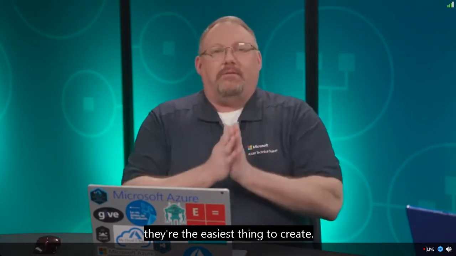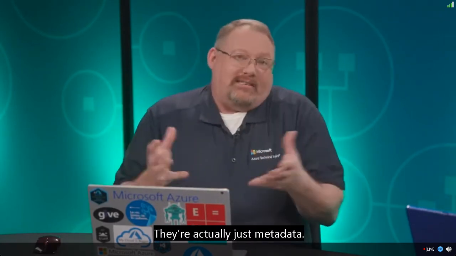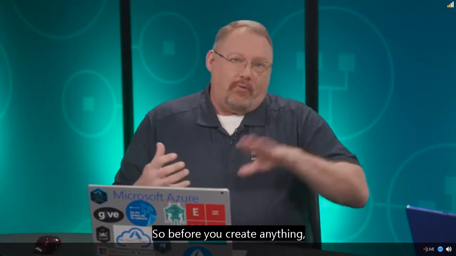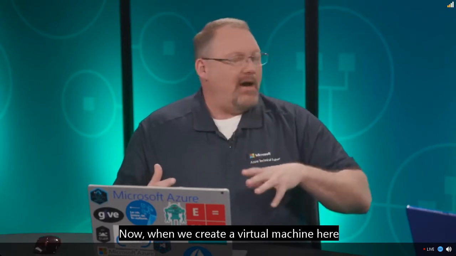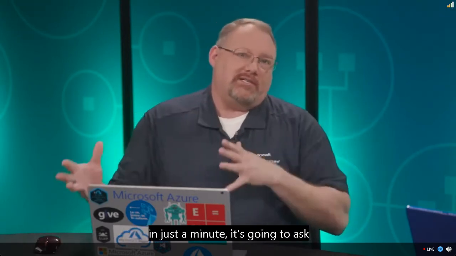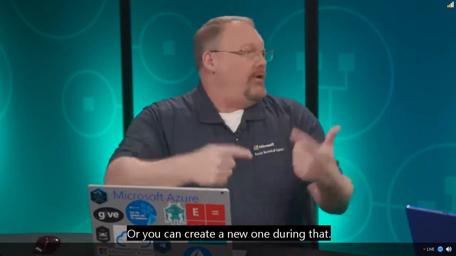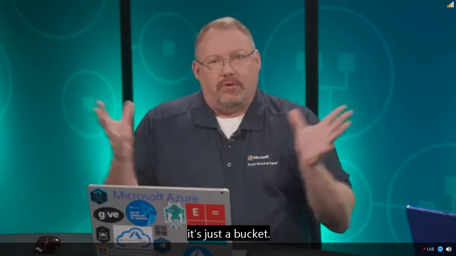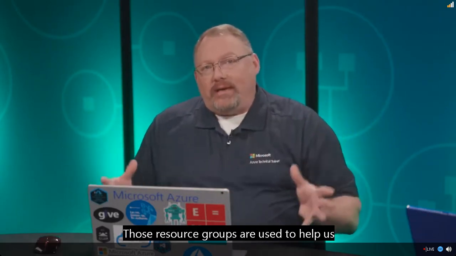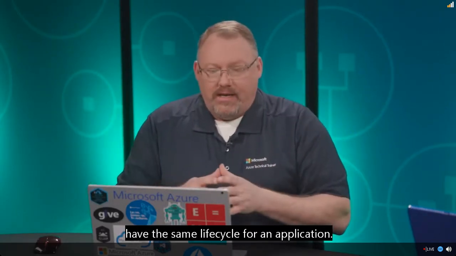These are things that we have. When we look at resource groups, they're the easiest thing to create. They're actually just metadata. It's a container that contains all of our resources inside of Azure. So before you create anything, you'll create a resource group. Now, when we create a virtual machine here in just a minute, it's going to ask what resource group you want to put it in, or you can create a new one during that. But the very first thing Azure will do under the covers is create that resource group, which is just a bucket.